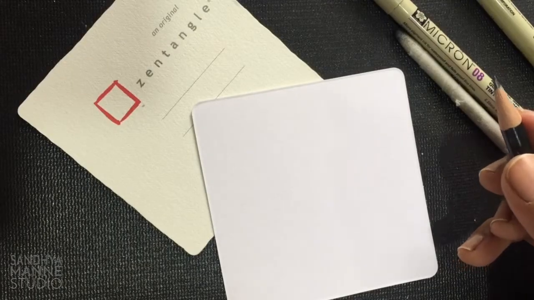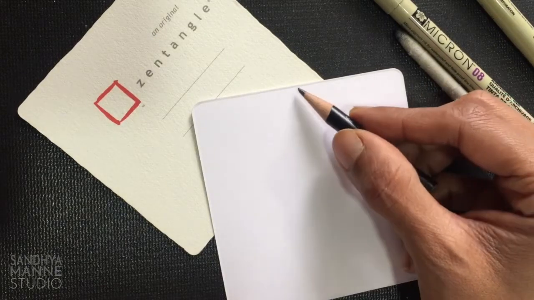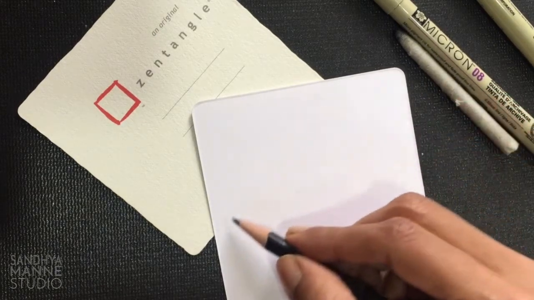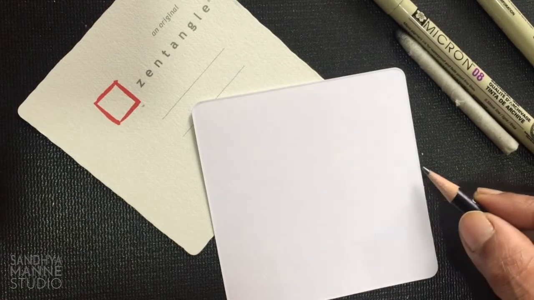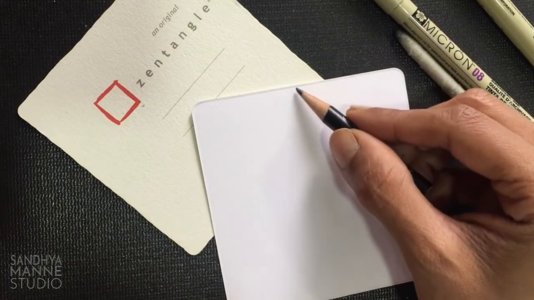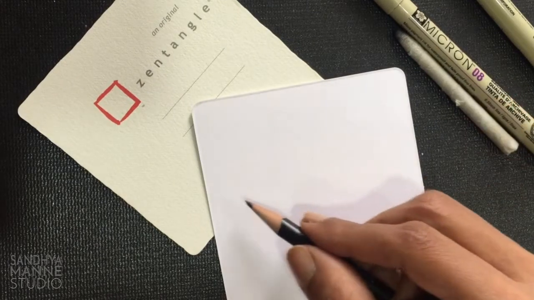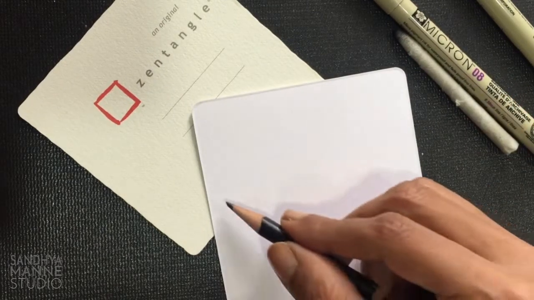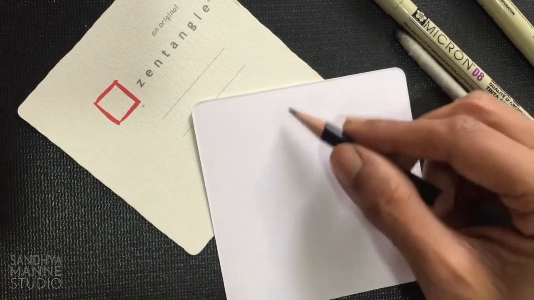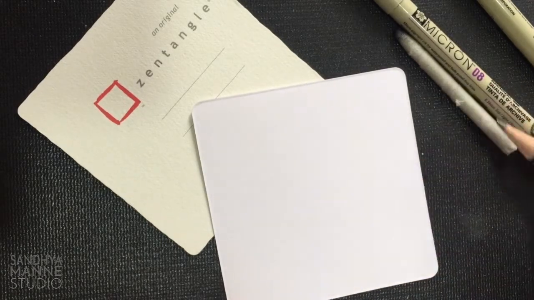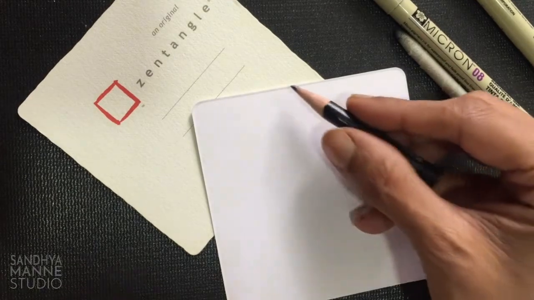So I'm going to start with my string. I start somewhere here, come down, make a loop here, come here, make another loop, come back here, and then I finish it up right at the top. Okay, so on two sides I'm going to have loops, and on two sides I'm just going to have the lines kind of connecting. Okay, so let's do this.